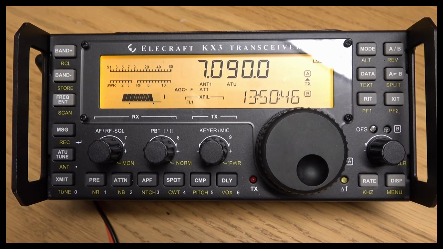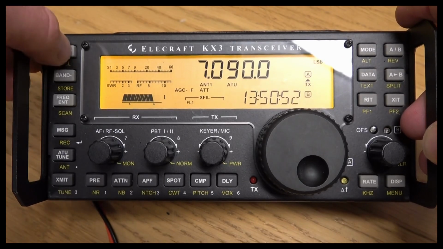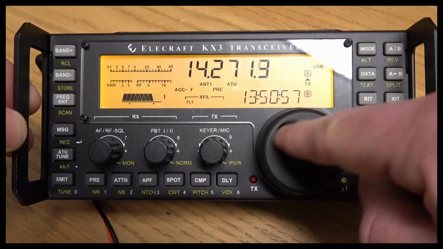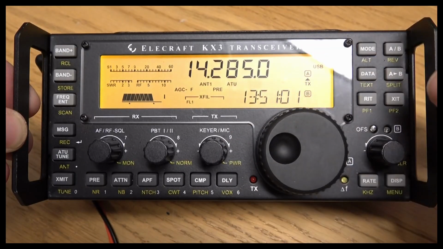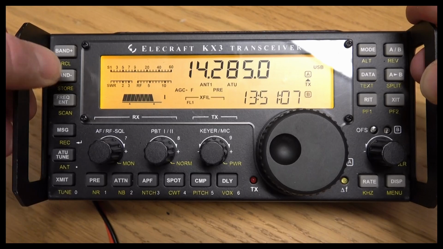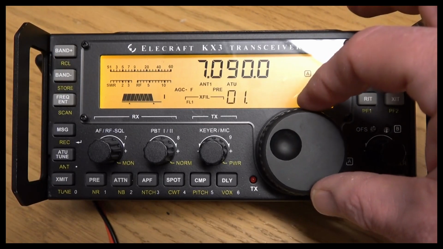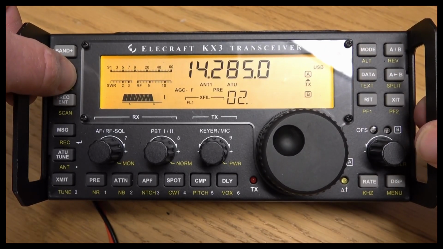We take another example, and this time 14.285 megahertz. And we will have this on channel number 02. We hold store. We go to number 2. And then we hold store.